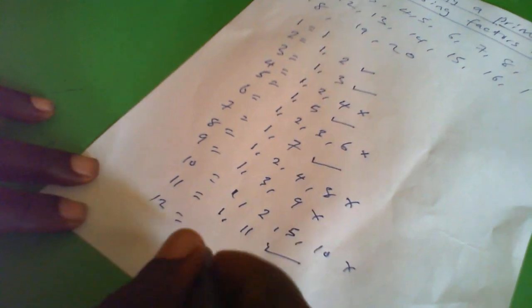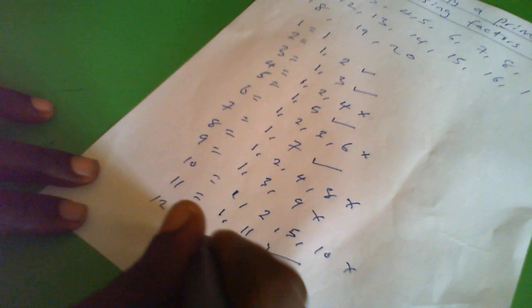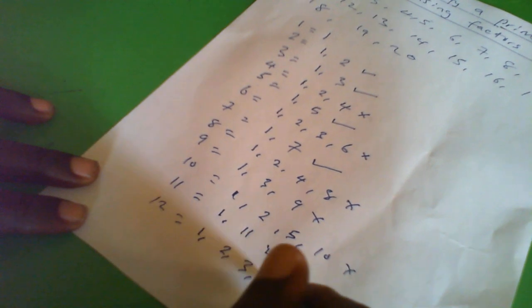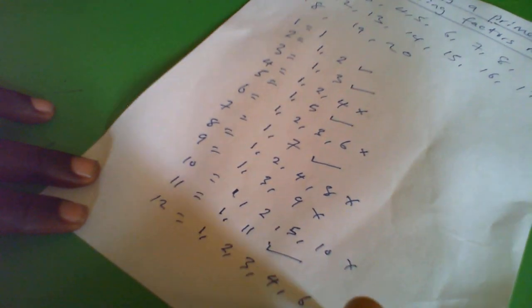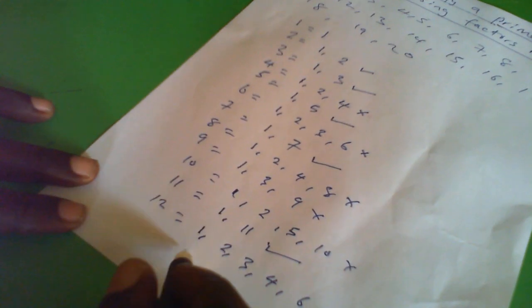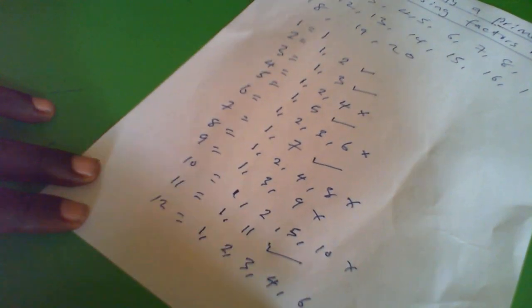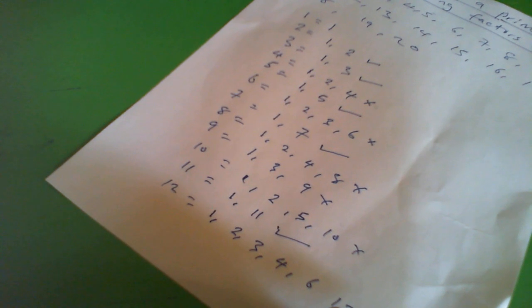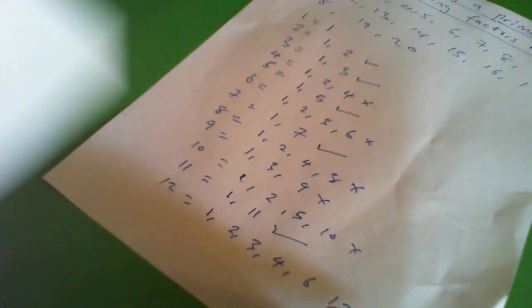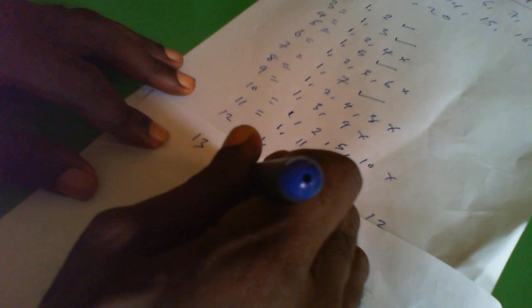Now let's go to 12. The factors of 12 are 1, 2, 3, 4, 6, and 12. So it has exceeded 2, so this one we can't call a prime number. So the next one is 13. Let's try 13. The factors of 13 are 1 and 13. So we can call this one a prime number.